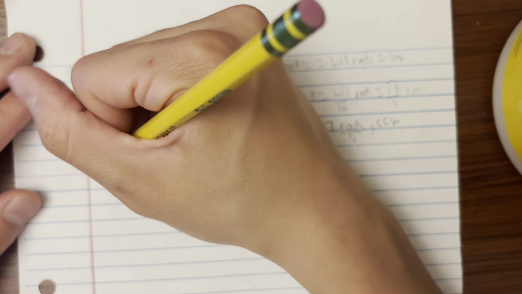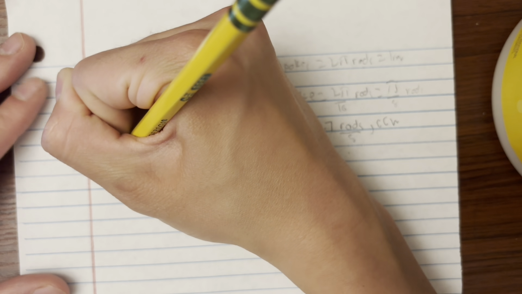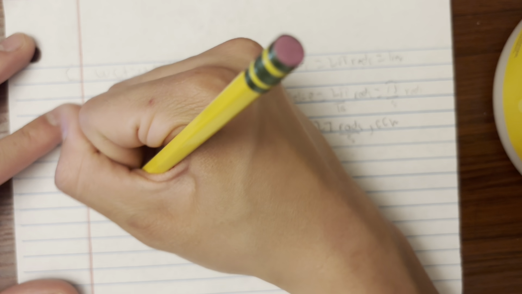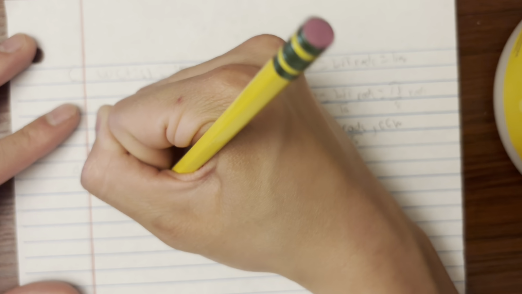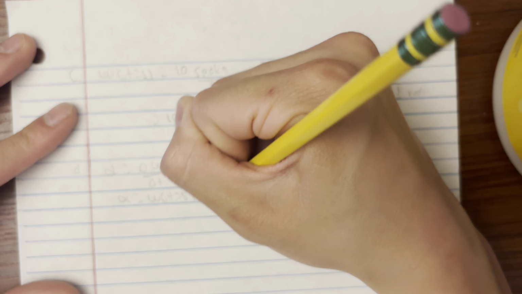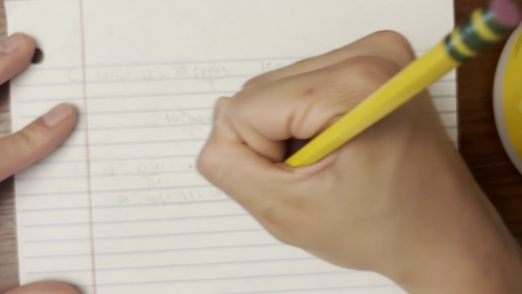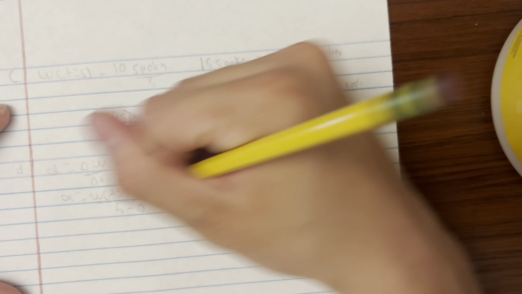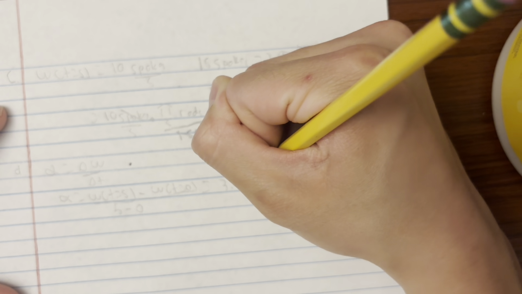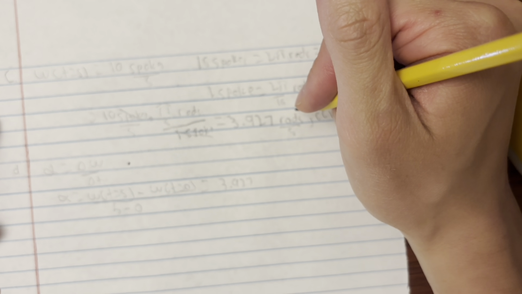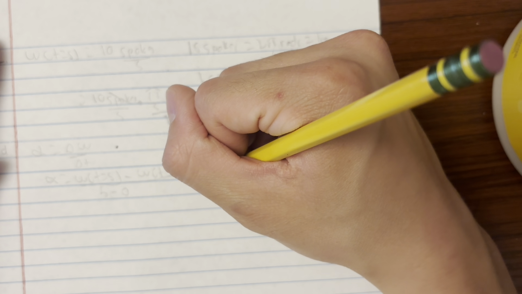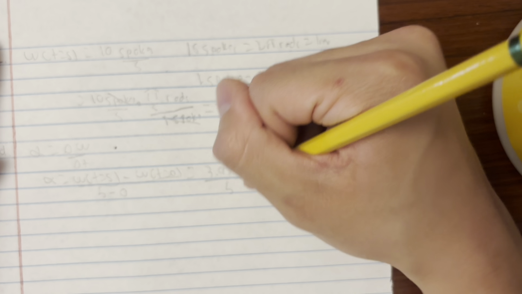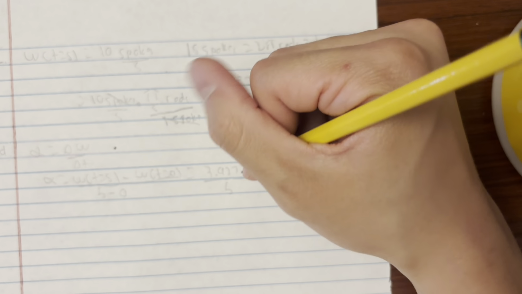Okay, for part D, I'm going to set up alpha is equal to change in omega over change in time. So alpha in this case, I'm going to take omega at t equals 5 minus omega at t equals 0, all over the change in time, which is 5 minus 0. And we just found earlier that omega at t equals 5 is 3.927 rad per second. And then I can take the magnitude here, and then we divide it by the amount of seconds, 5, because 5 minus 0 is 5, and initially it's at rest.